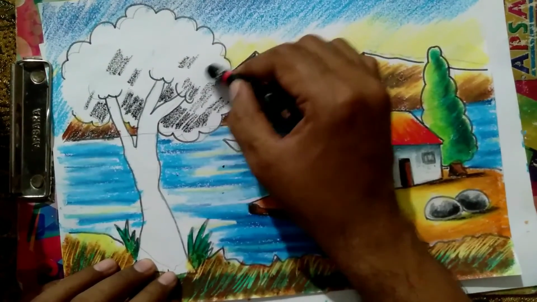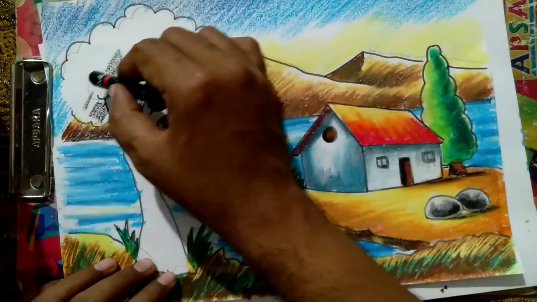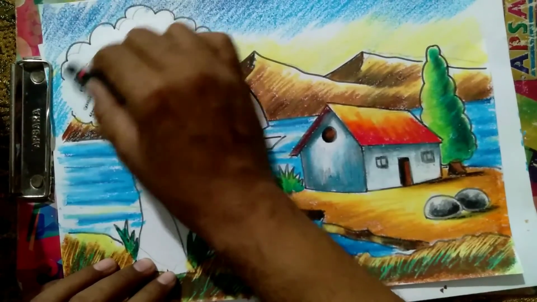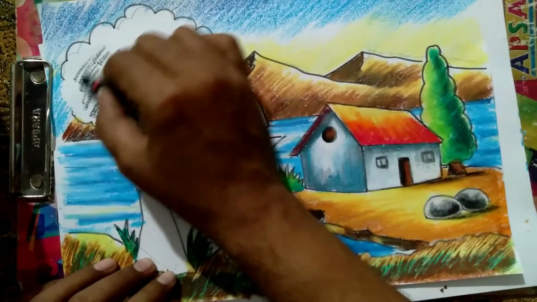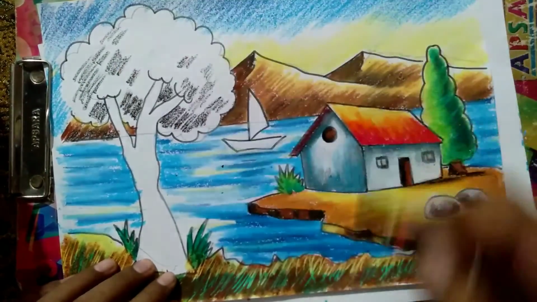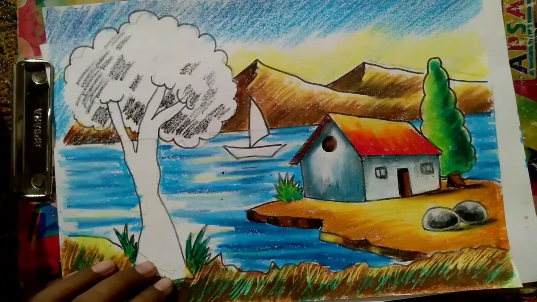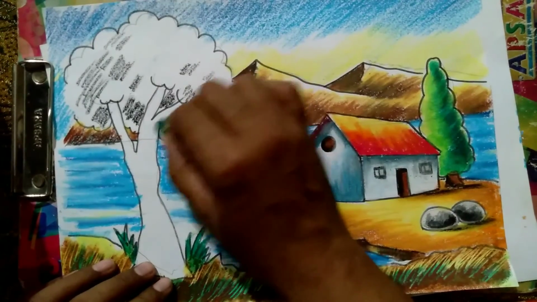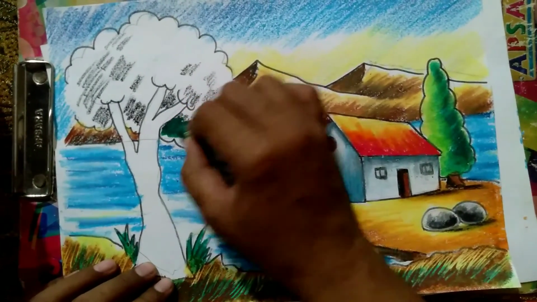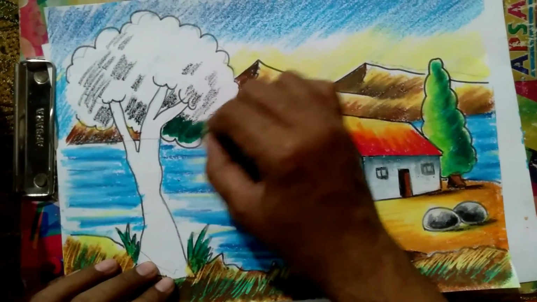Lightly on top, lightly here and here, like this, first using a slant stroke, then blend with the dark green.